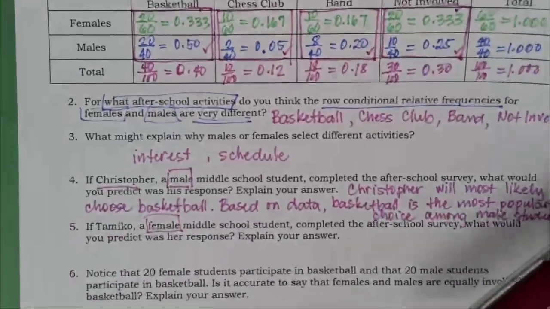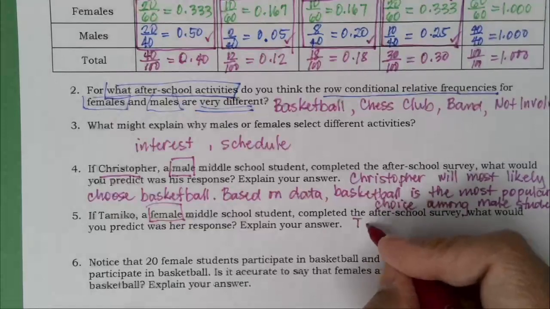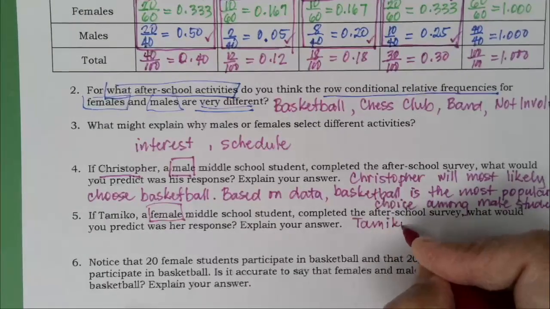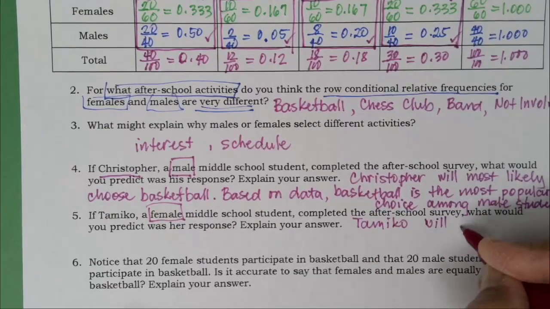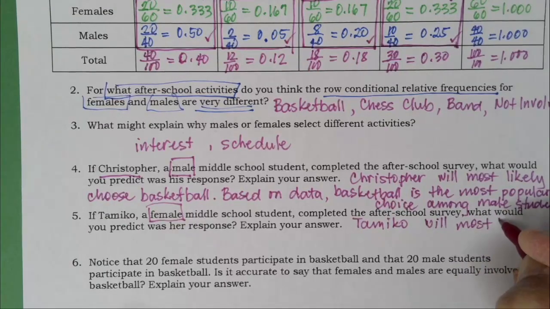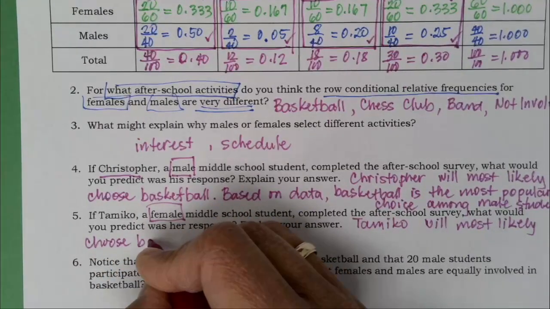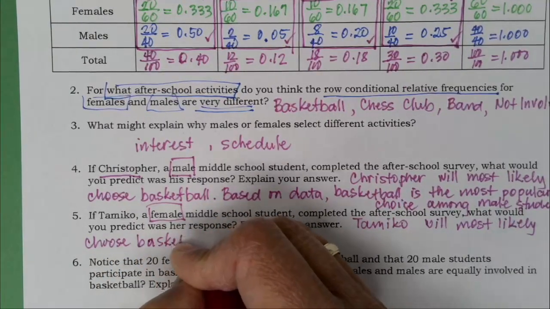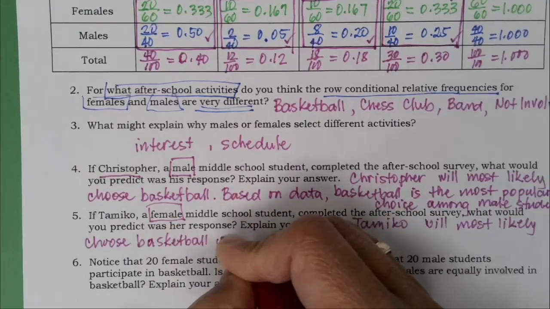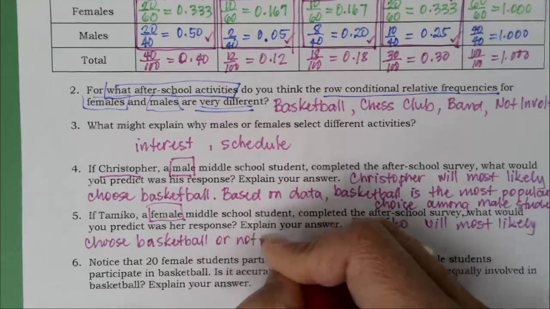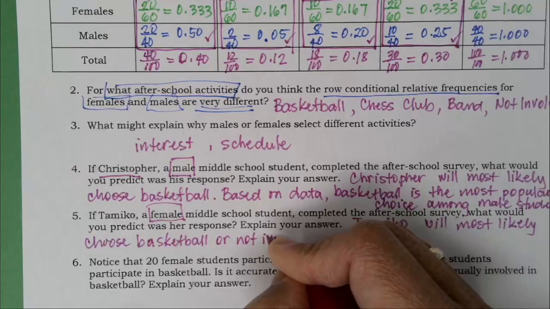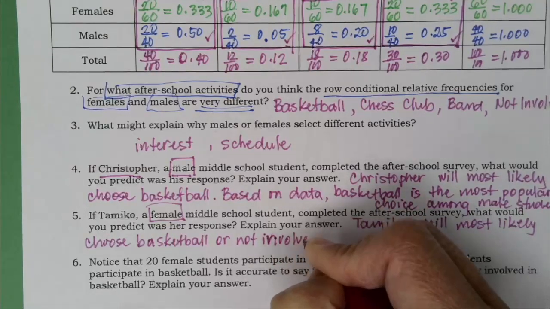So therefore, we would say that Tamiko will most likely choose basketball or not involved. Why?